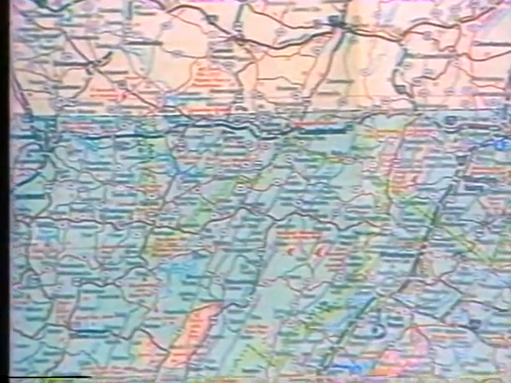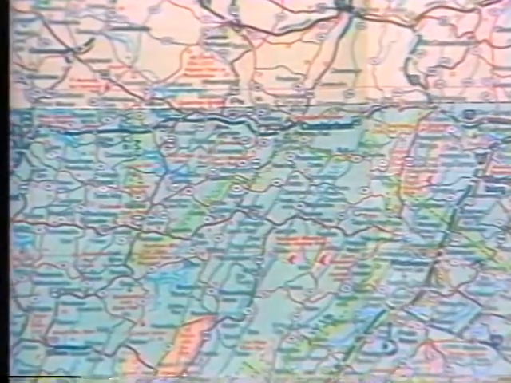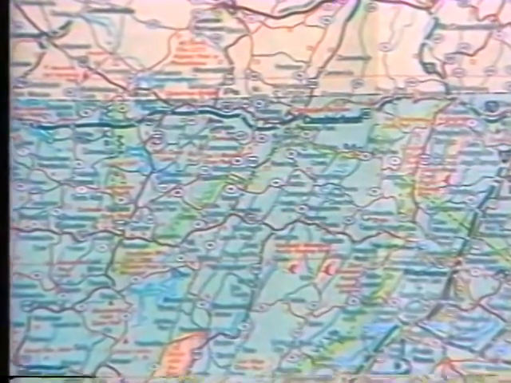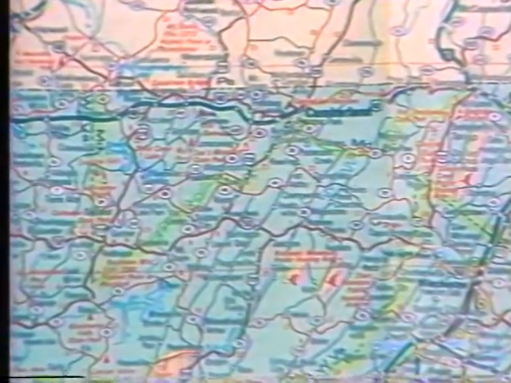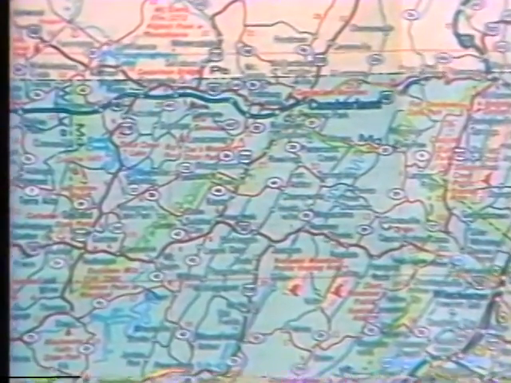A map is a print. It shows you how to travel from one place to another. It shows you what kinds of roads you'll be traveling on. It shows you what sort of countryside you'll be traveling across, whether you'll be crossing mountains or rivers.